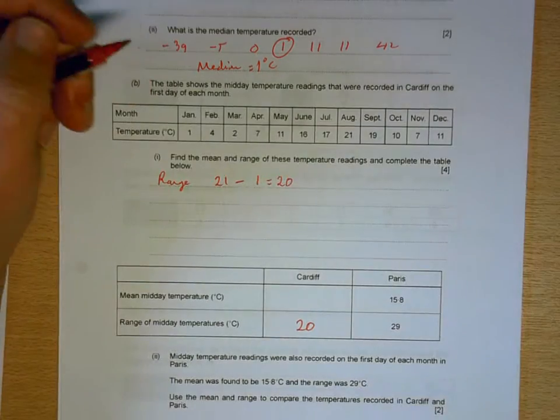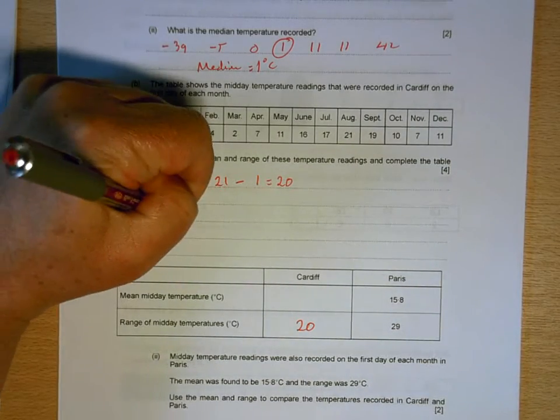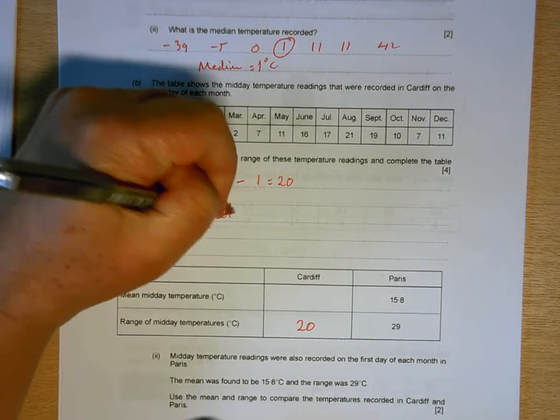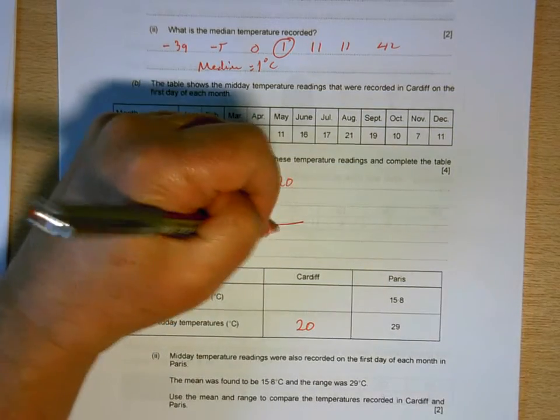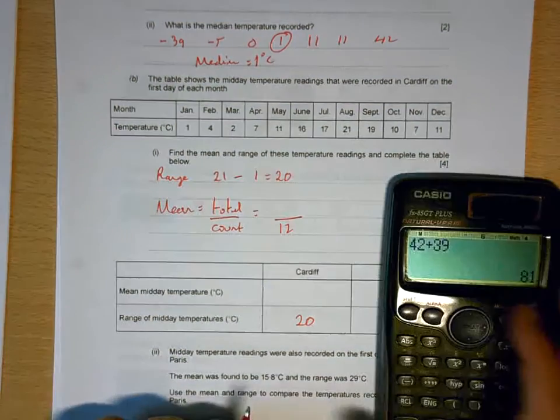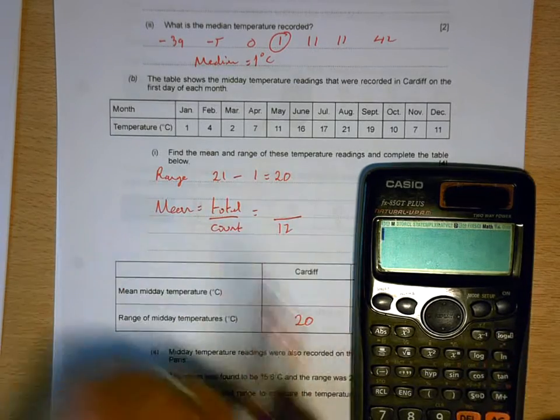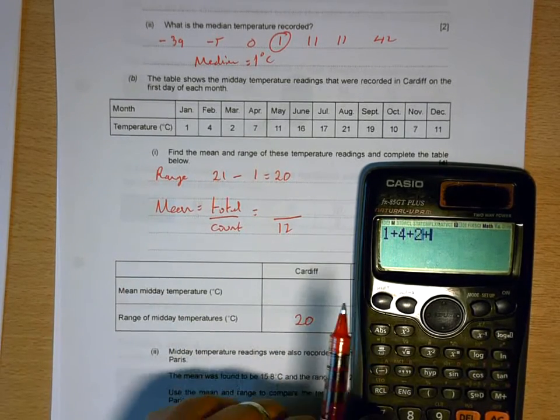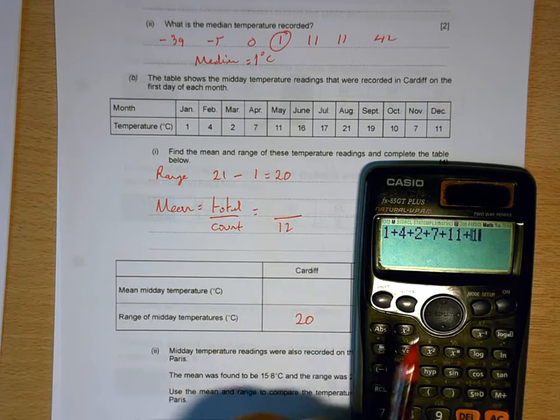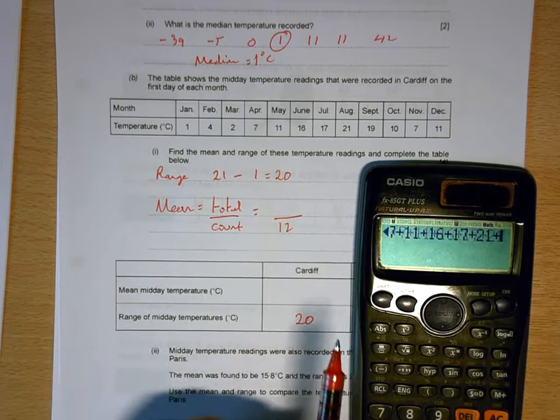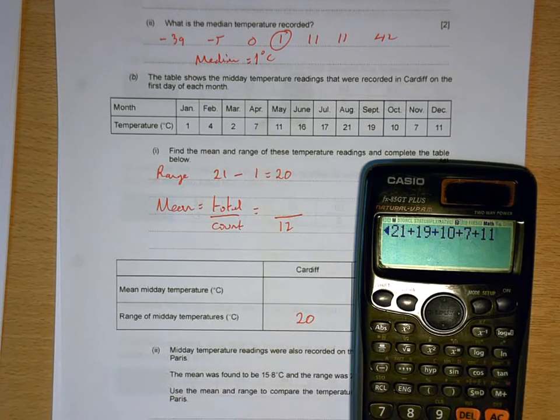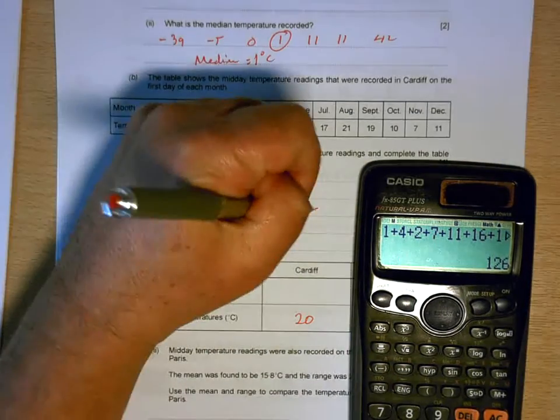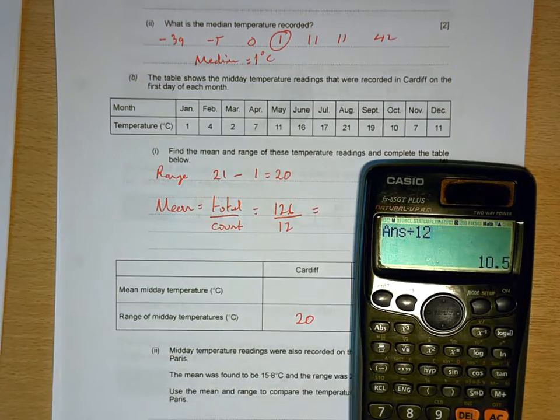The mean is the total divided by the count. Well, the count is 12. This is 12 months. And then the total, 1 plus 4 plus 2 plus 7 plus 11 plus 16, 17, 21, 19, 10, 7 and 11 is 126. So the mean is 10.5 degrees.